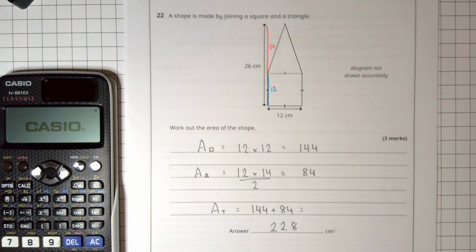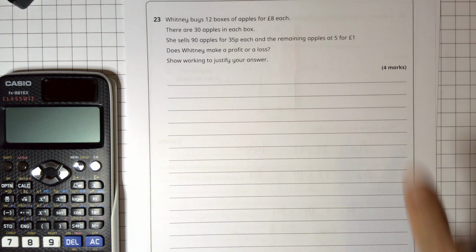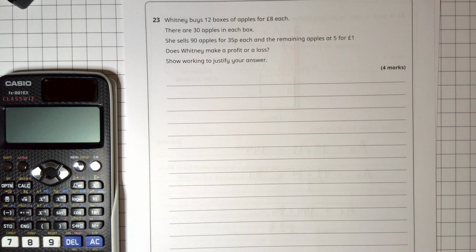So we're on to question 23. Question 23 is quite a long one. How do I know that? Because it's 4 marks and I've given some space for calculations.